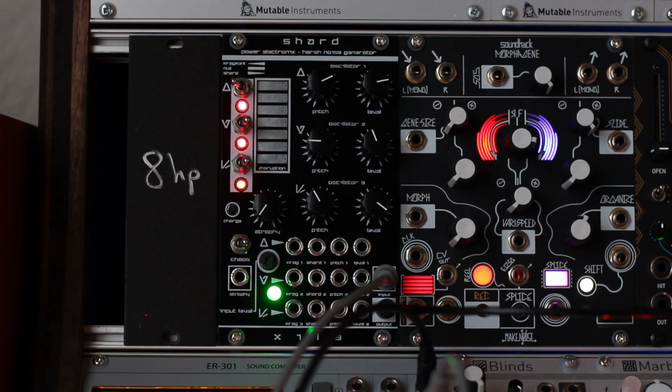But by far my favorite use of Shard is when using it to process audio. You can turn a super bland drum track into something much more catchy. I've got a little sequence playing here on Eloquencer.